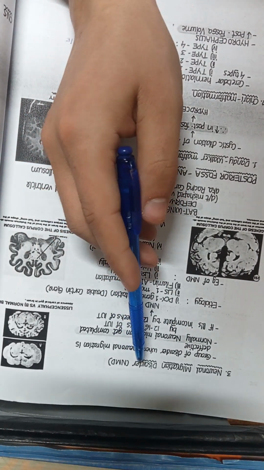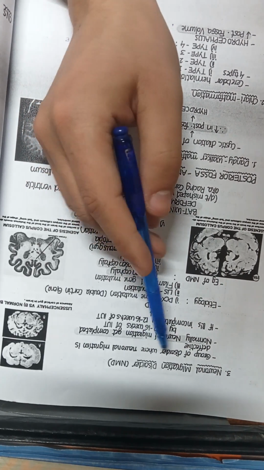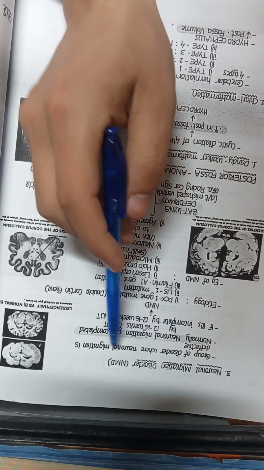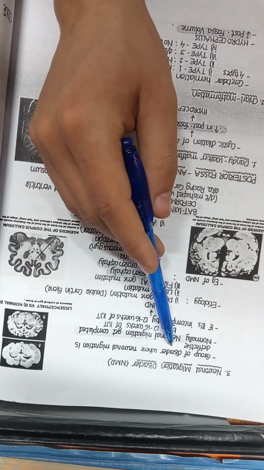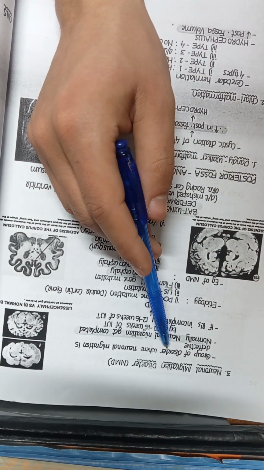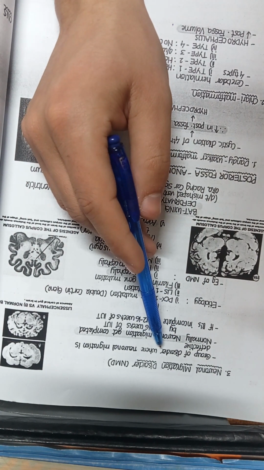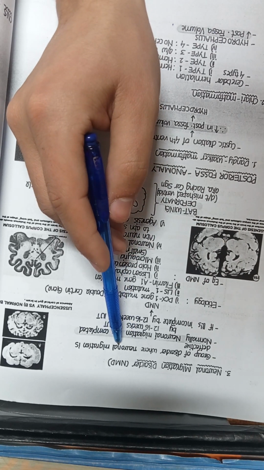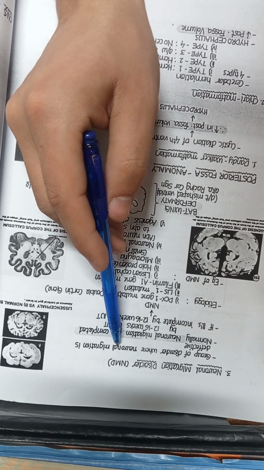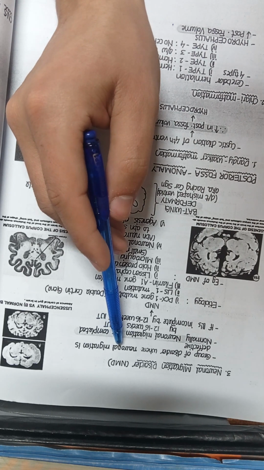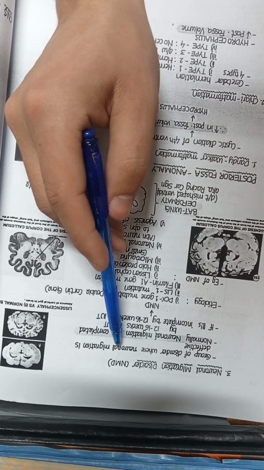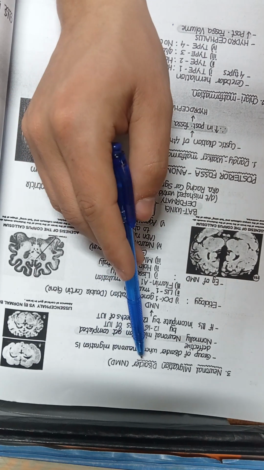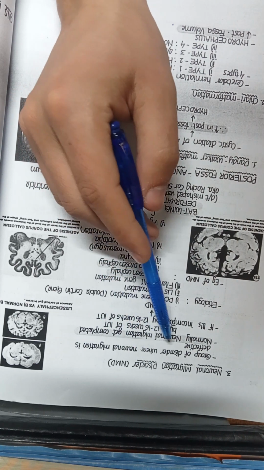This is also associated with the forebrain anomalies. It is a group of disorders where neuronal migration is defective. Neuronal migration is defective. It means that neurons are not migrated to a specific place during uterine life. When neurons are not migrated to a specific place, it is called neuronal migration disorder.